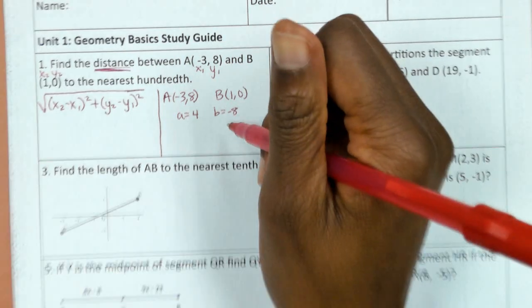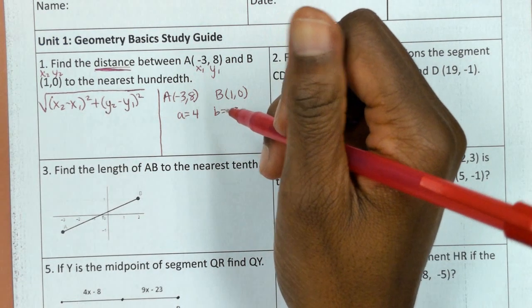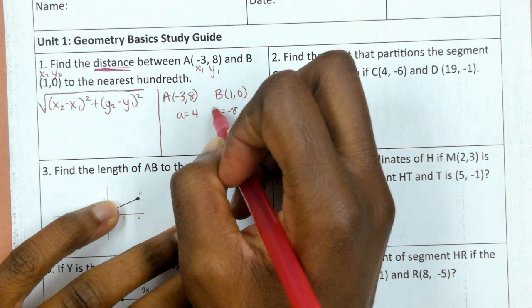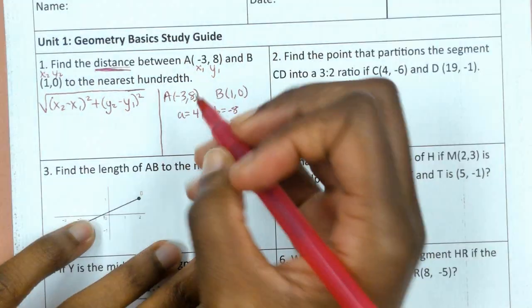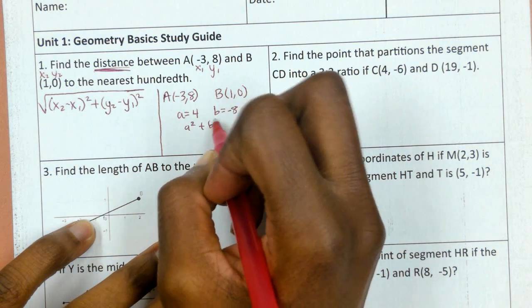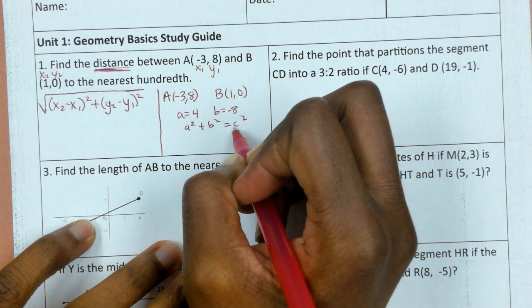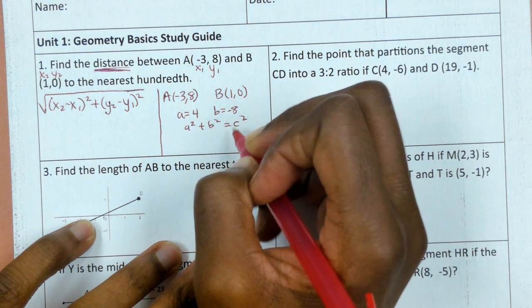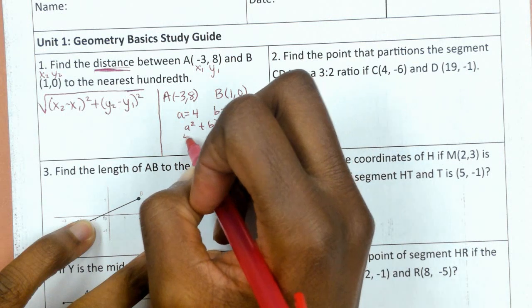I don't usually write negatives because when you square it, it's going to be positive anyways, so there's not much of a point in putting a negative. So if we do a squared plus b squared, it's going to equal c squared. When we find the distance, we just want c. We don't want c squared. So we do have to square root it at the very last step, but we'll get to that.